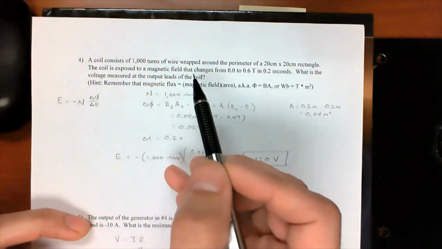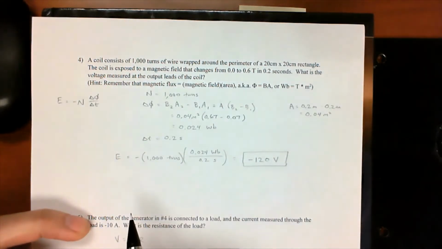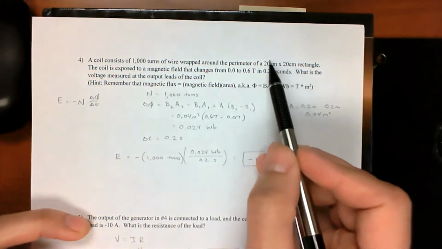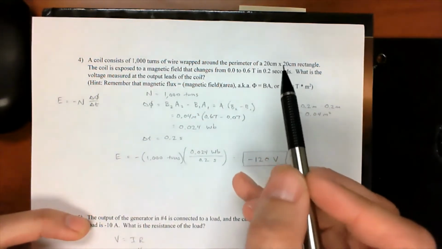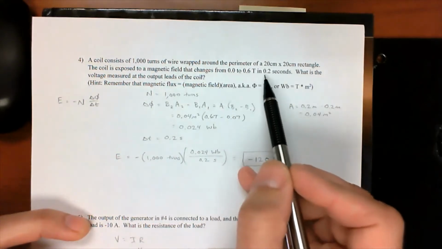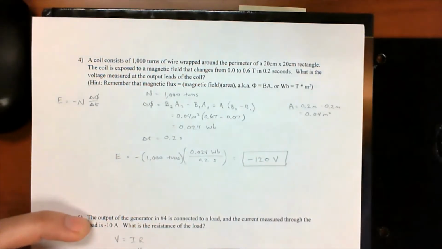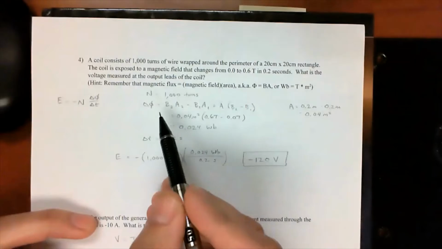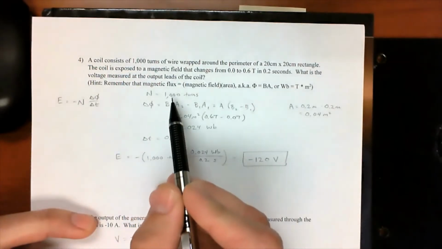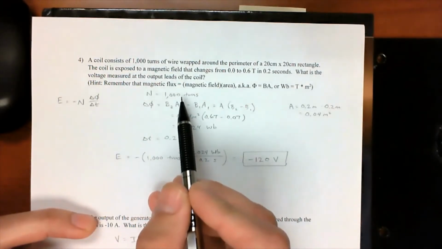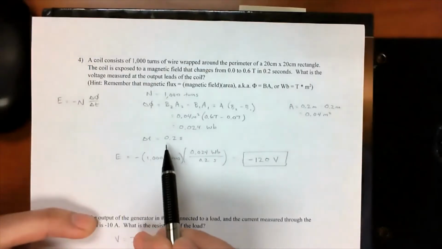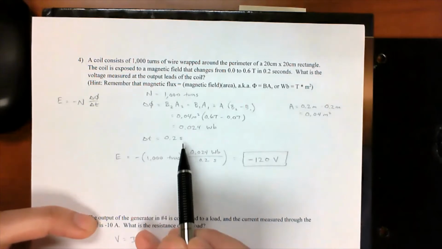Okay, that also sounds like a Faraday's law equation because we're given the number of turns and the area. We can get the area from this, and we're given the change in magnetic field and delta T. Sounds like we can plug all of that in and find our induced voltage. So I like to write down what we know first. We know that N equals 1,000 turns. The other thing we know right off the bat is delta T. I actually wrote that down here. Delta T equals 0.2 seconds.